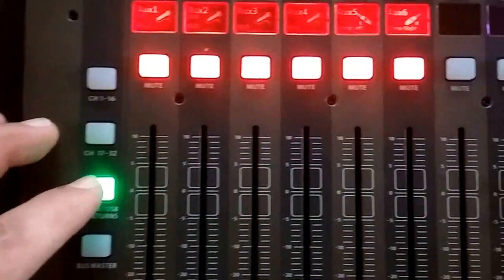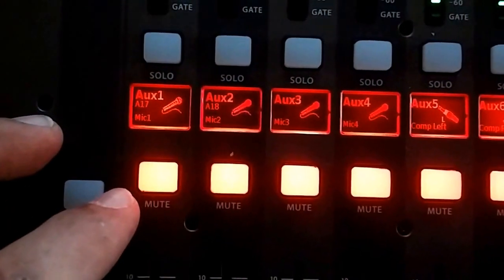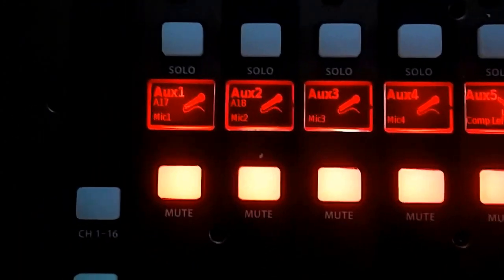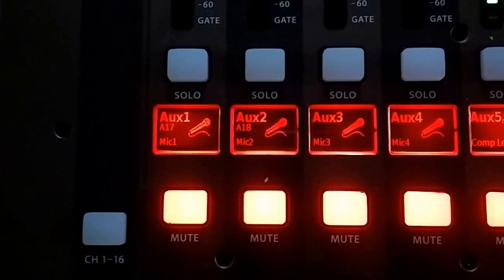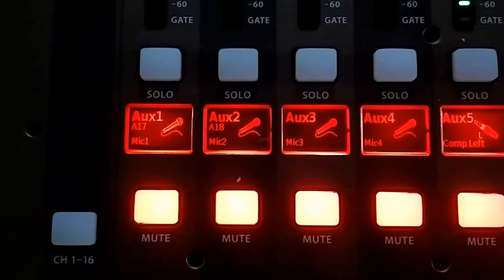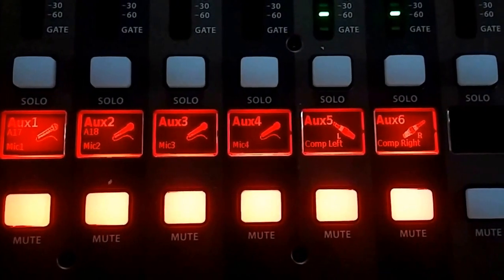The third layer is the aux inputs, and the first 2 are aux inputs from the platform through the digital snake. The second 2, 3 and 4 aux ins, are not used at this time. They will be in the future.